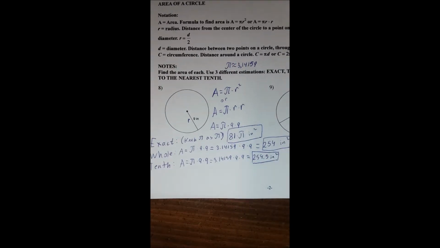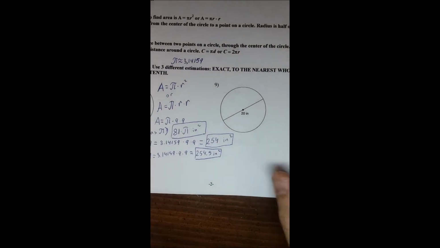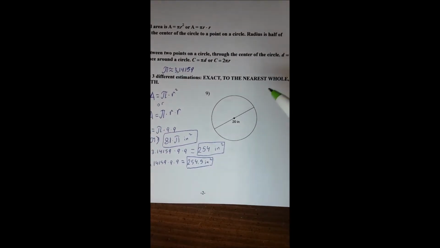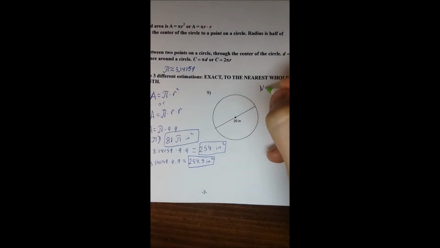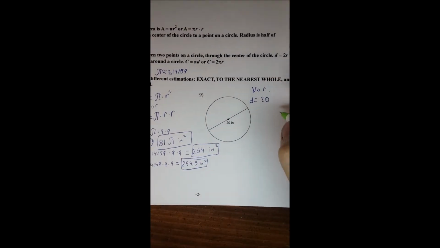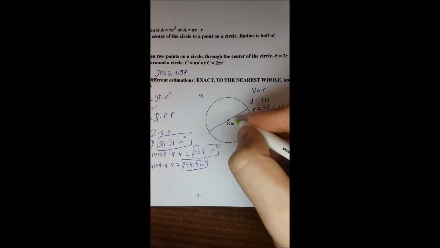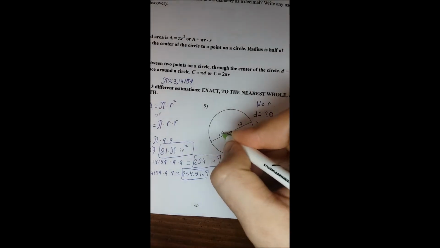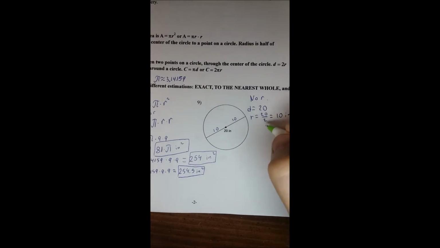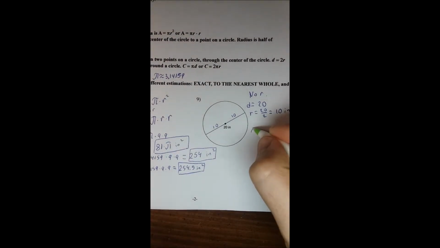Example number 9 is going to be the same thing as example 8. However, there's no radius, so no r, but we need r. However, we have a diameter equals 20. If diameter is 20, radius is just half of that. So radius equals 20 over 2, which is 10 inches. So this is 10 and this is 10. Radius equals 10. Very nice. Now all we have to do is use the same area equals pi times r squared.